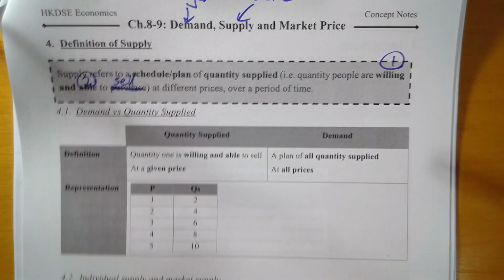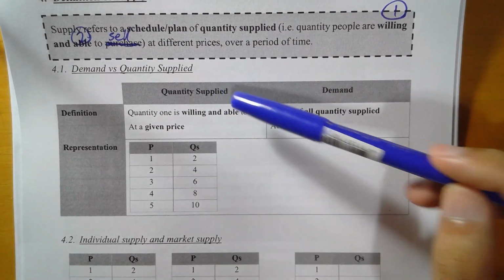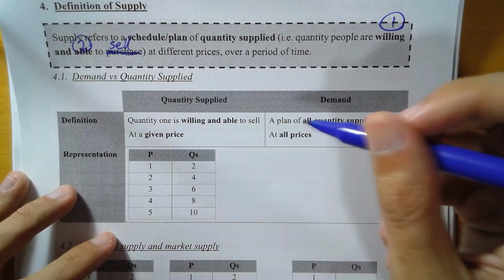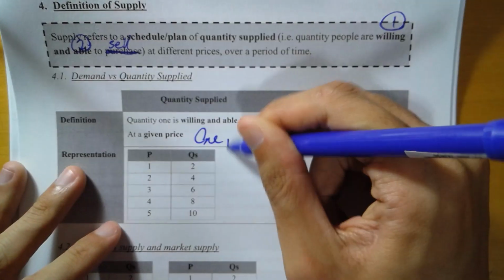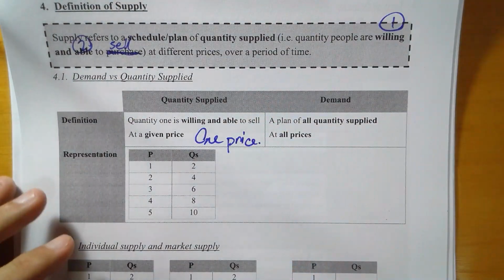Here we just talk about quantity supplied, willing and able to sell at one price. 一個價格之下，願意賣幾多?